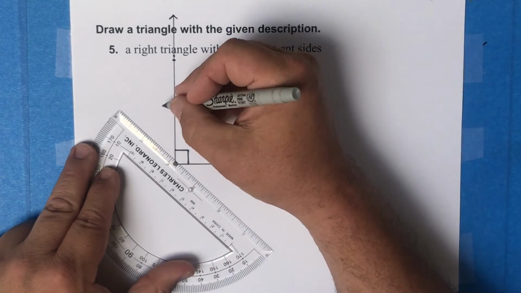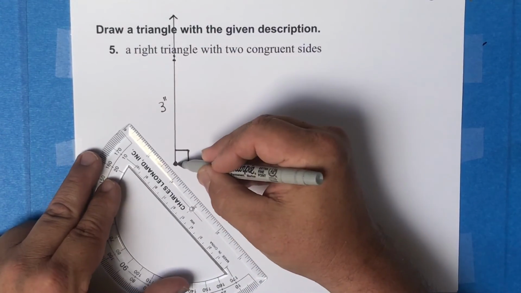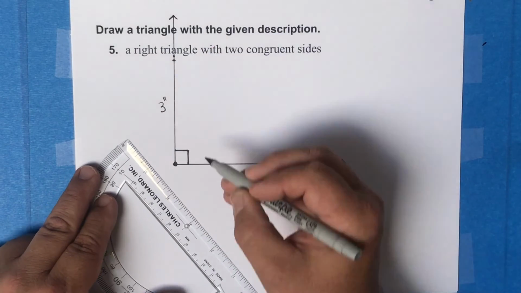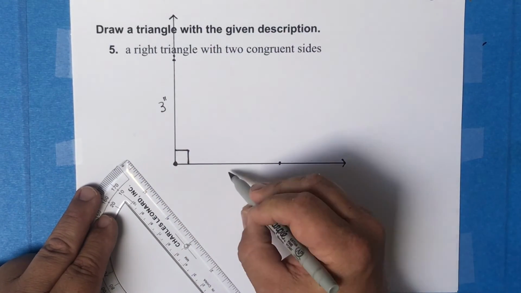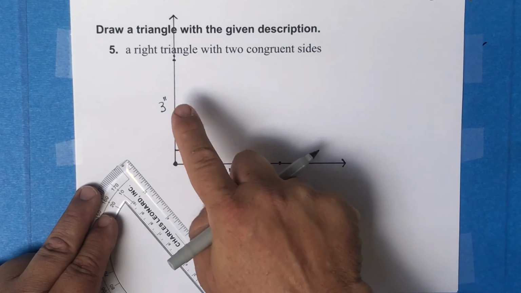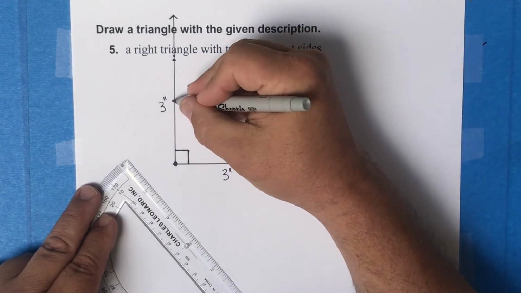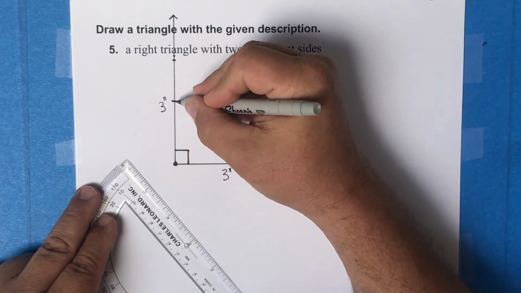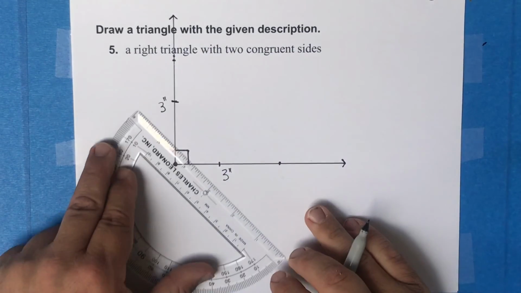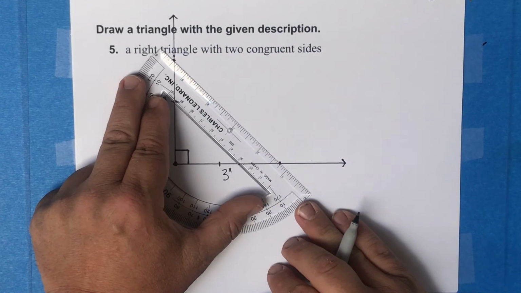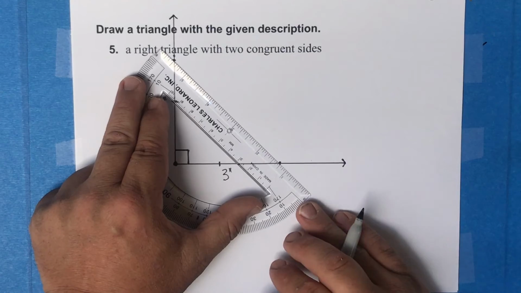All I need to do now is connect these 2 points. All right, because I know that this is 3 inches. From the vertex to that mark is 3 inches. From the vertex to this mark is 3 inches. So there is my 2 congruent sides. I can put a tick mark there. I can put a tick mark there. Now I'm just going to connect these 2 points where the 3 inches ended.